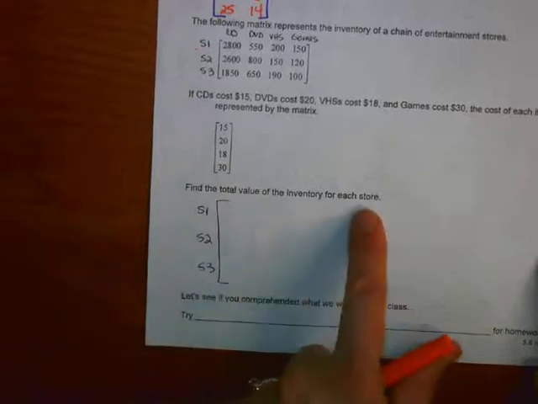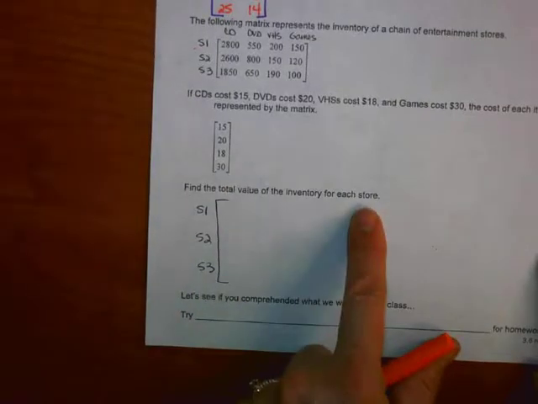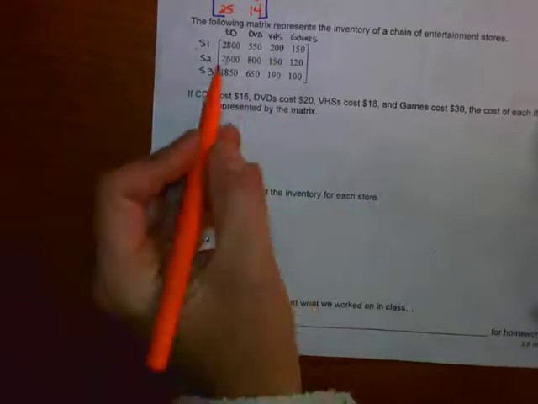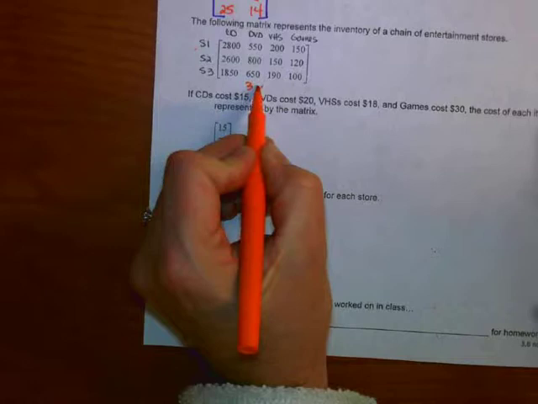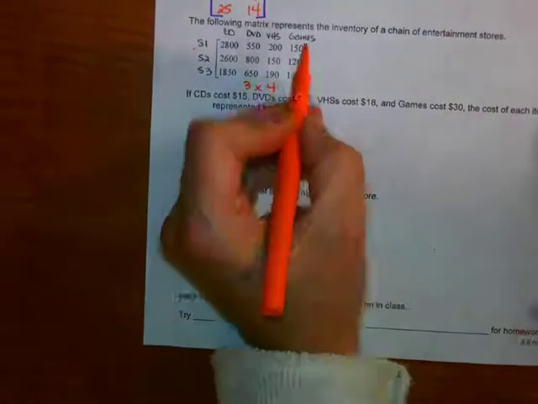Find the total value of the inventory for each store. Oh, that's a lot of work. Doesn't look like they match up to me. Well, let's look. What do I have here? I have a 3 by 4, don't I? No, you have a 4 by 3, I swear.